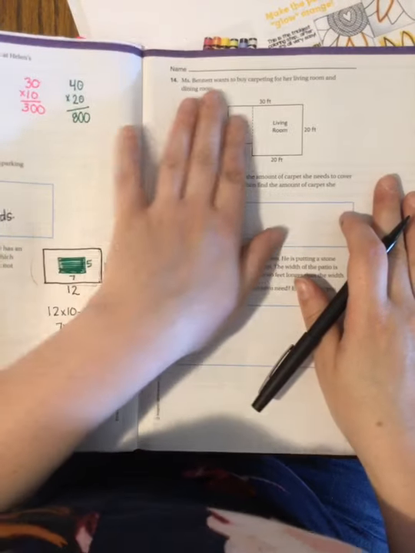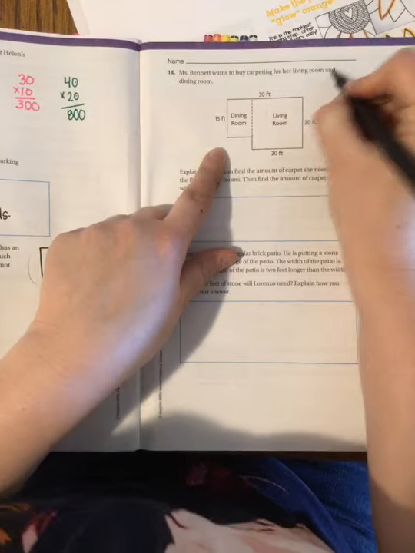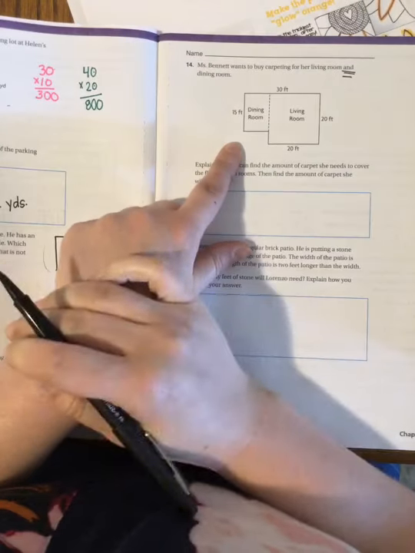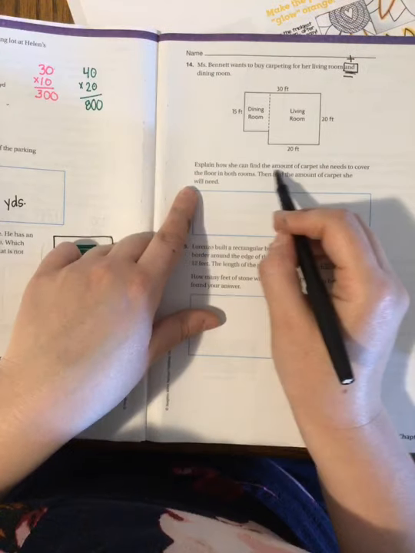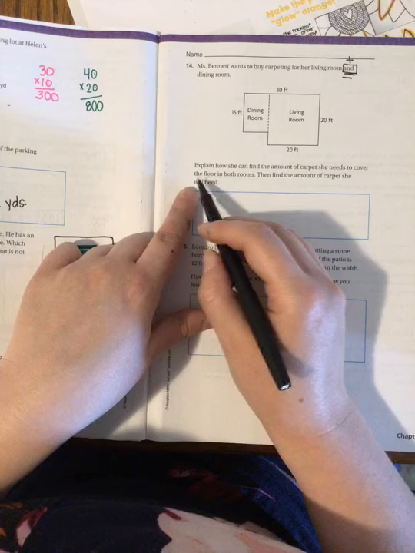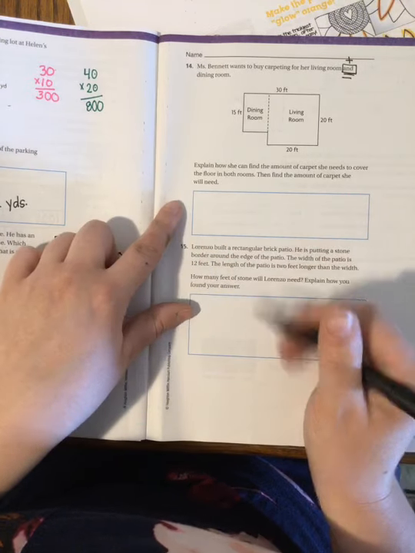All right, Miss Bennett wants to buy carpeting for her living room and the dining room. And is a key word here. And tells us we add. Explain how she can find the amount of carpet she needs to cover the floor in both rooms. Then find the amount of carpet she will need.